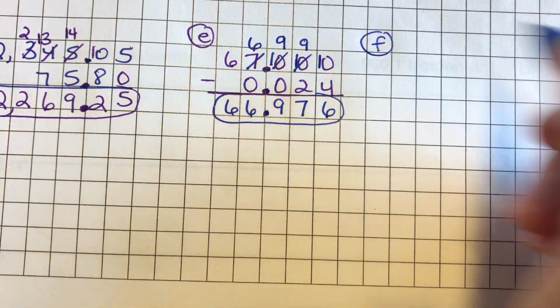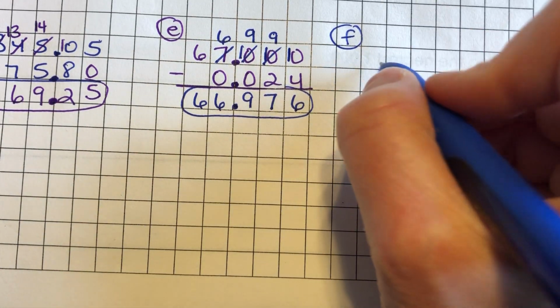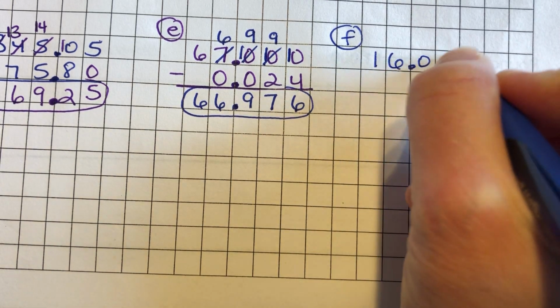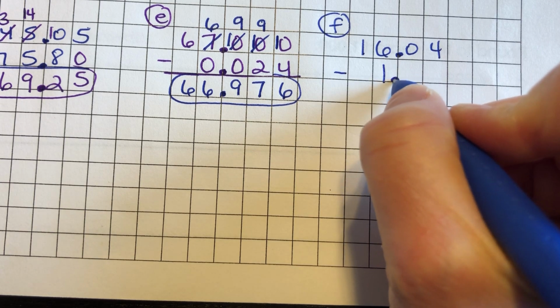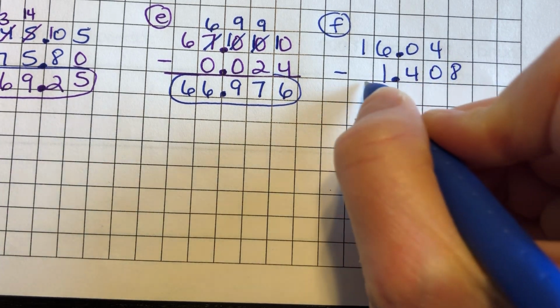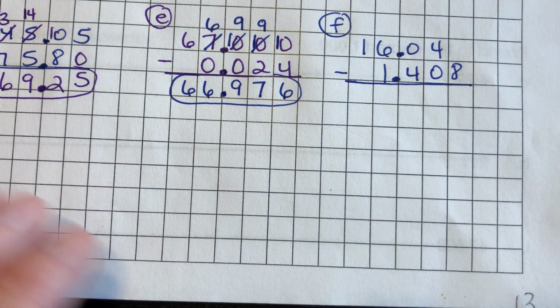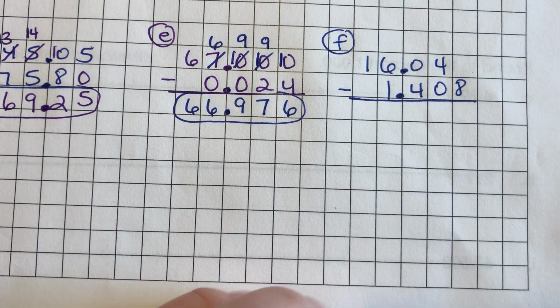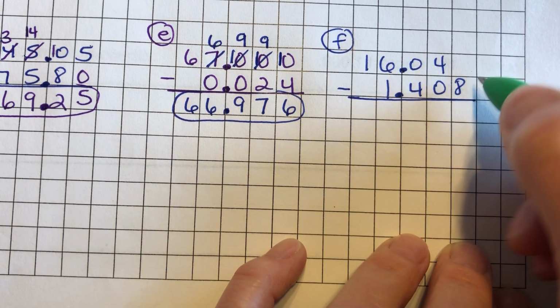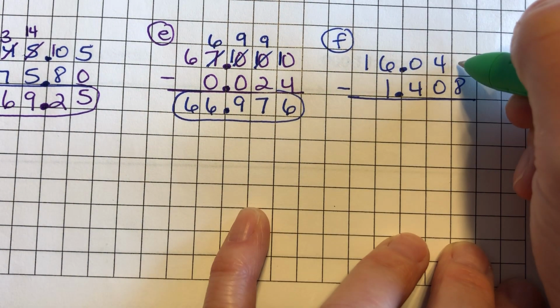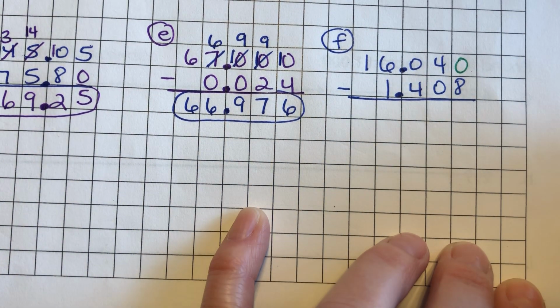All right, F, 16.04. I wrote that decimal point right on the line, minus 1.408. So this is how it should be lined up. Your decimal points are in the same spot. I noticed that above this 8, there is nothing. That doesn't mean this answer is 8 down here. It means I want to take 0 minus 8, which I can't do.